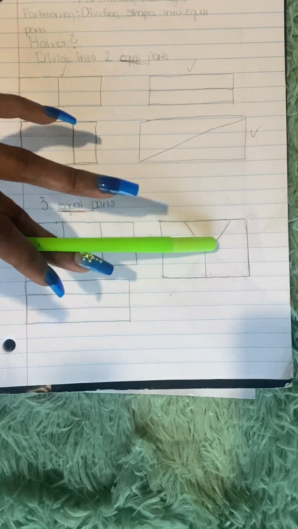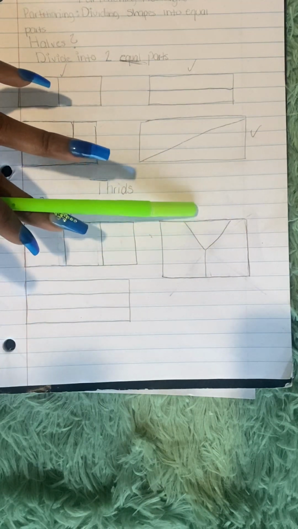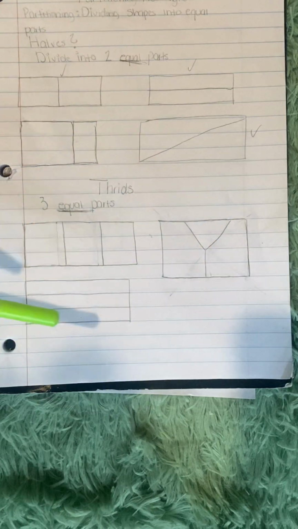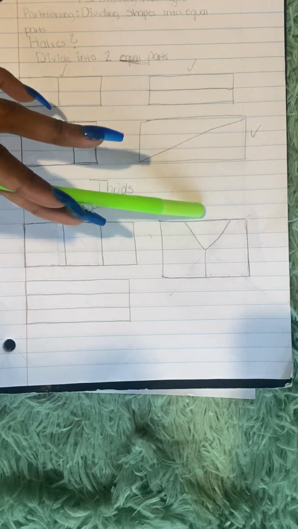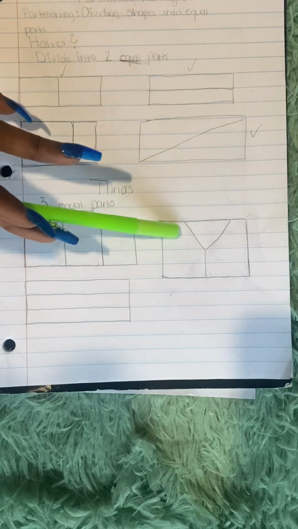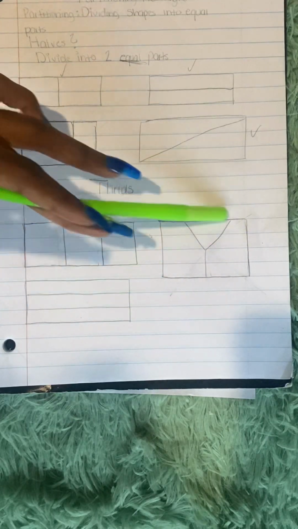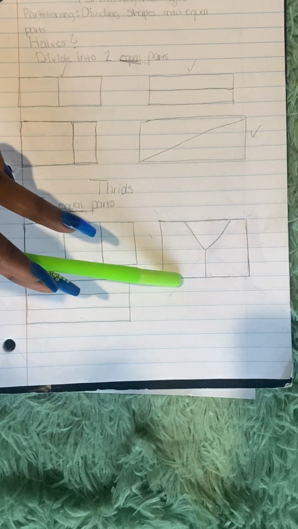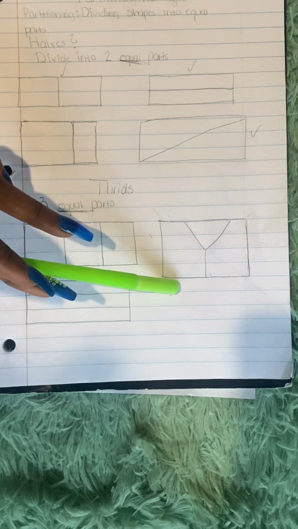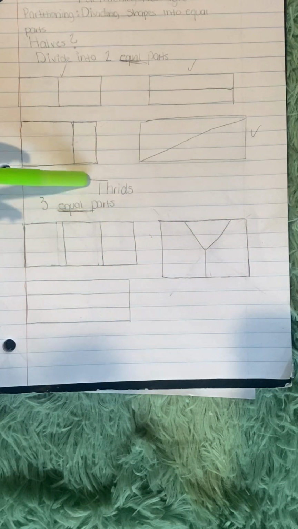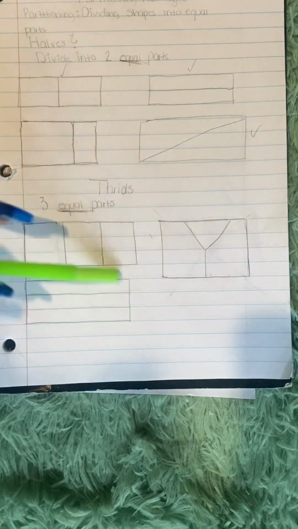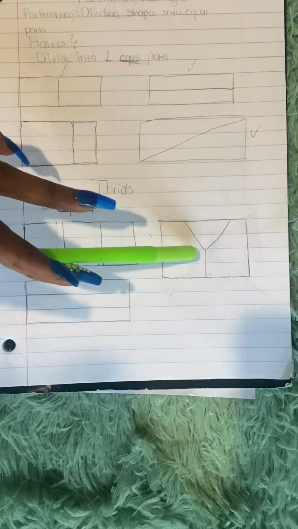However, this is incorrect. So you have 1, 2, 3, you have three parts, but these parts obviously are not even. All parts that are divided in the rectangle have to be even to correctly represent thirds. So all three parts have to be even, not just two of them.